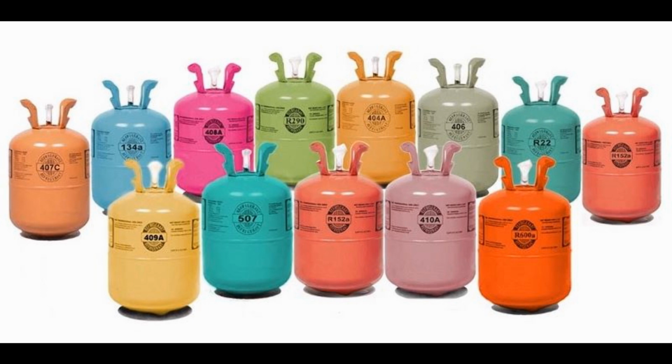Here is a list of some common refrigerants that do not harm the ozone layer. 1. R134A, a tetrafluoroethane, HFC refrigerant that is widely used as a replacement for CFCs and HCFCs. 2. R404A, a blend of HFCs, HFC refrigerant that is commonly used in commercial refrigeration systems. 3. R407C, a blend of HFCs, HFC refrigerant that is commonly used as a replacement for R22 in air conditioning systems.